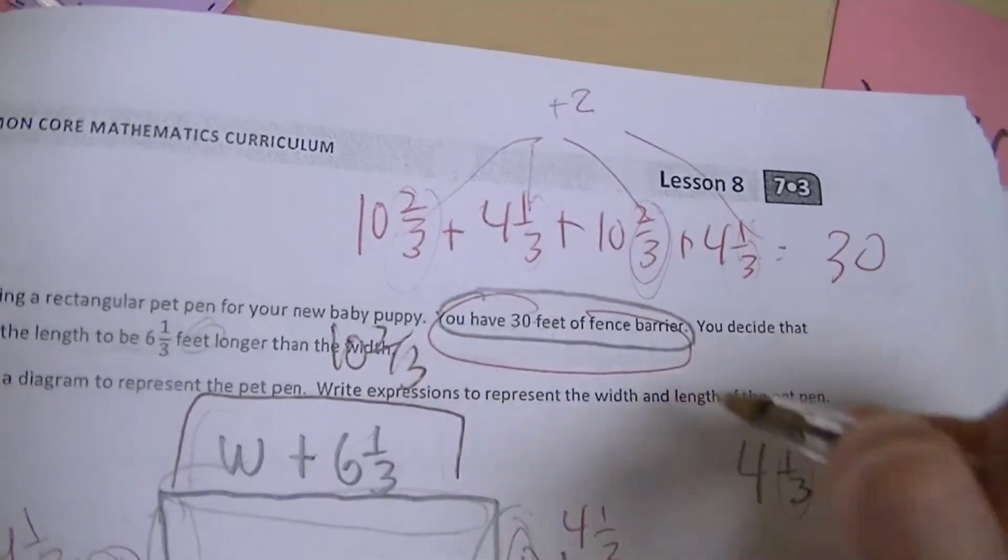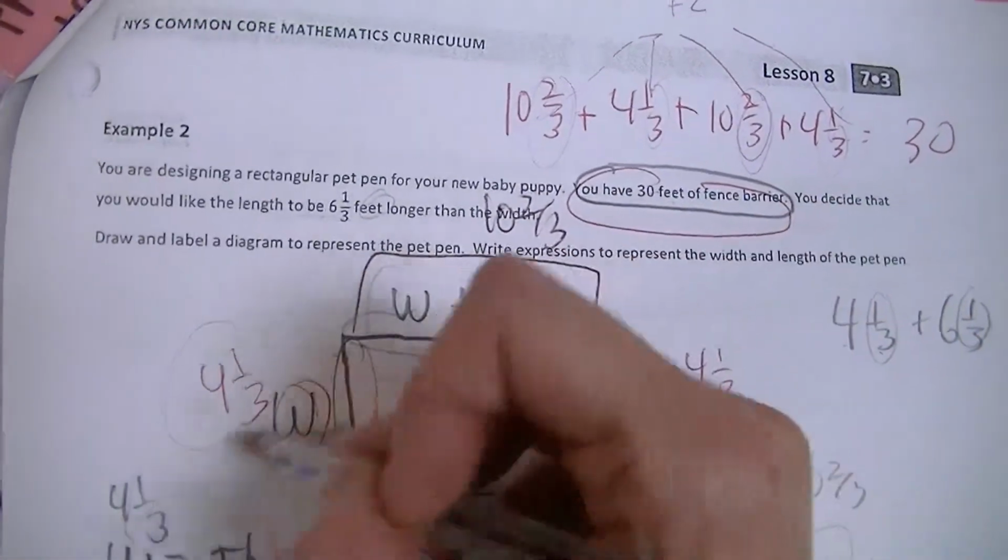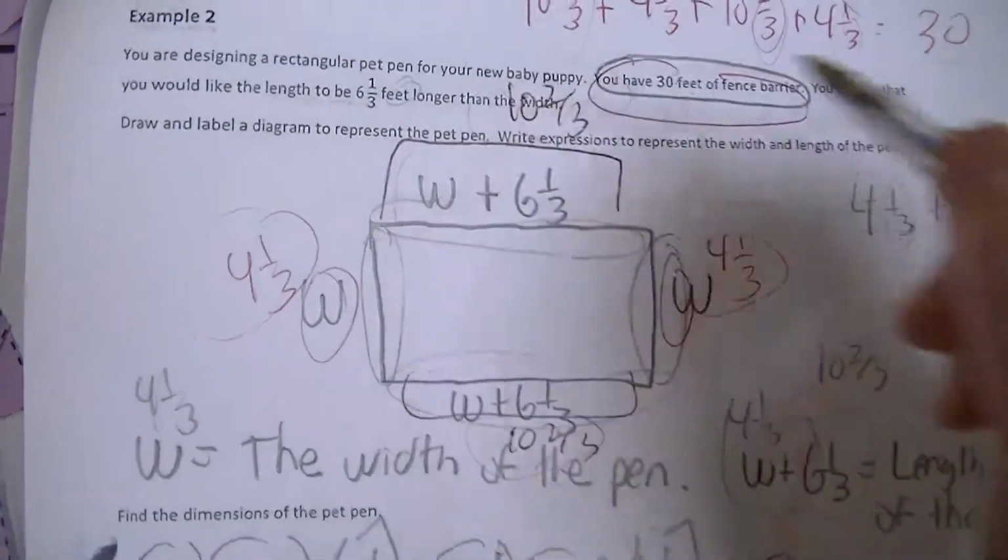And remember, we only had 30 feet of fencing, so these dimensions are correct.